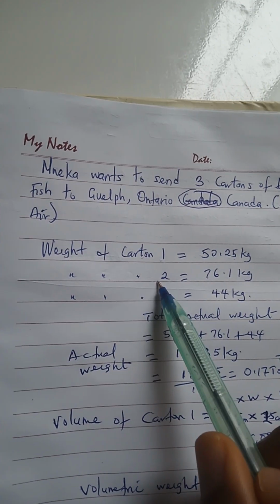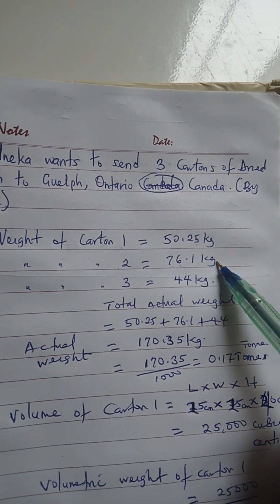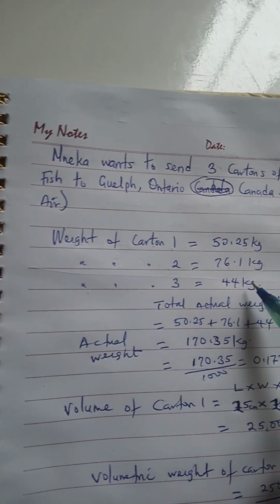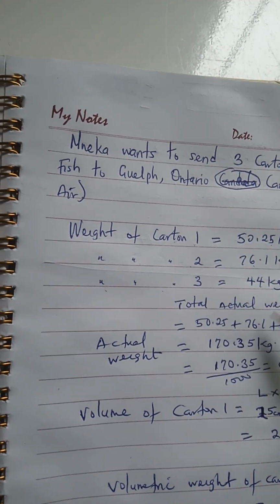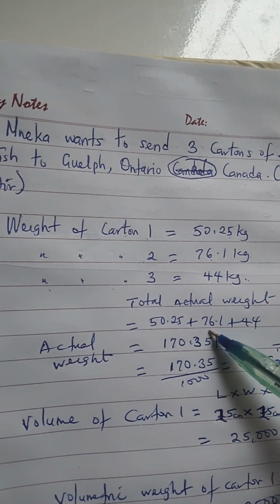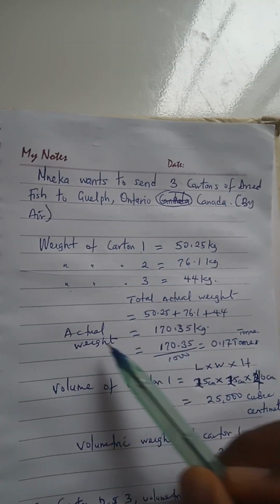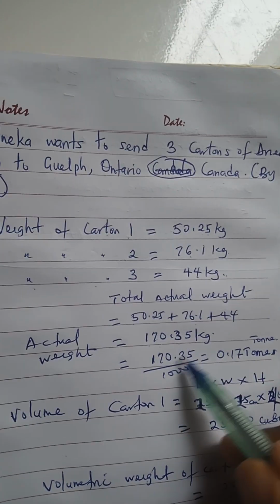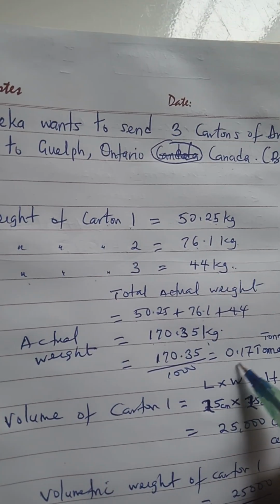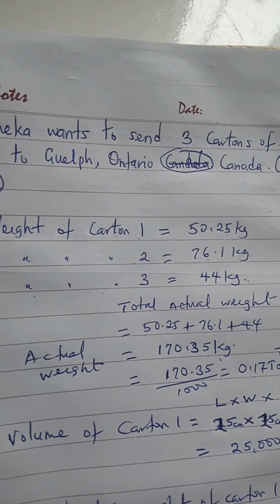She weighed the second carton, it is 76.1 kg. She weighed the third carton, 44 kg. So the actual weight will be 50.25 plus 76.1 plus 44, so the actual weight will be 170.35 kg, which means that's 0.17 tons.